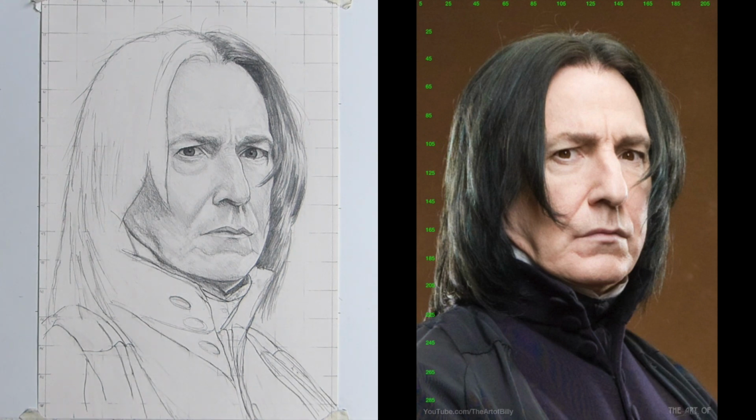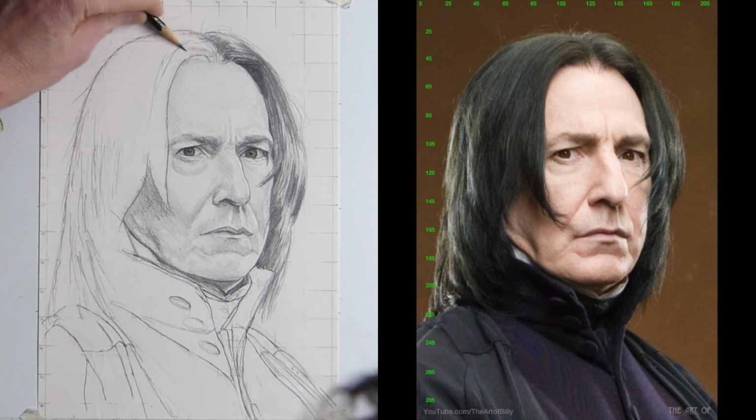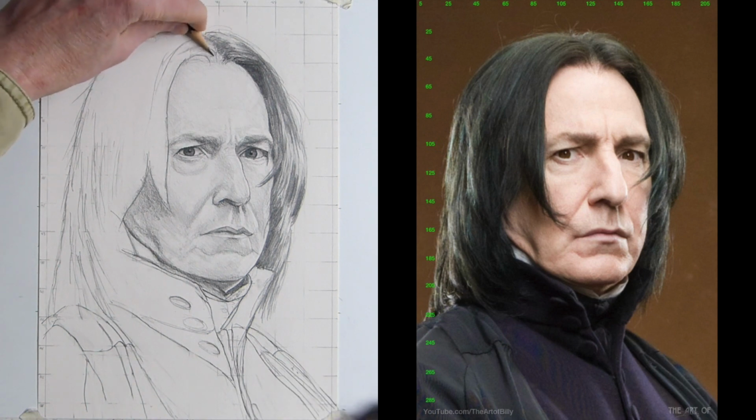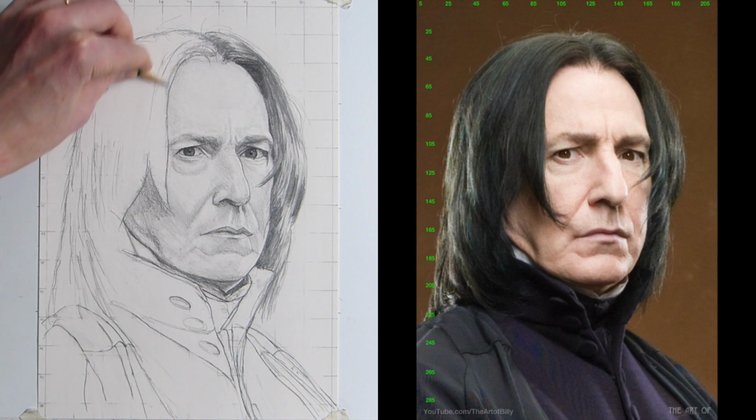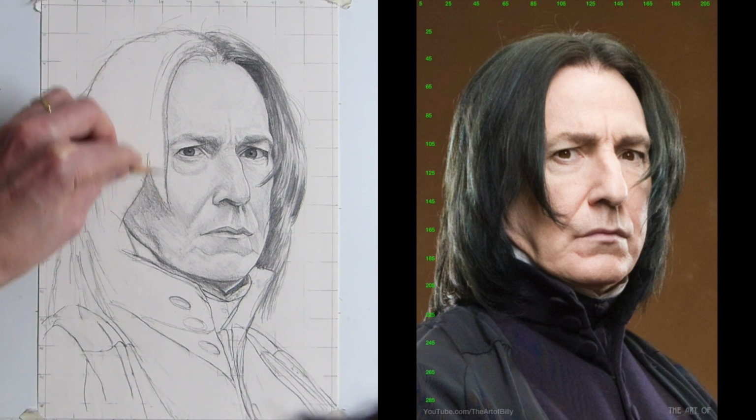Now before we carry on, we're just going to sharpen the pencil. I'm using the side, because like I say, I'd done all of this without sharpening the pencil, and that was my wonderful new toy, my electric pencil sharpener.